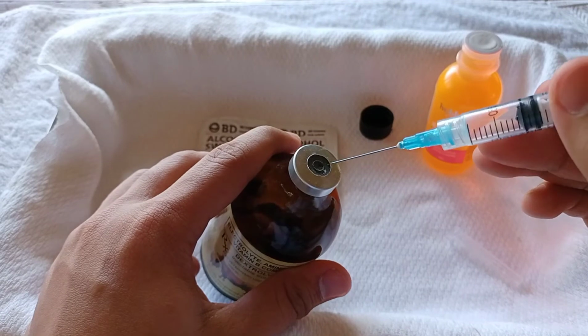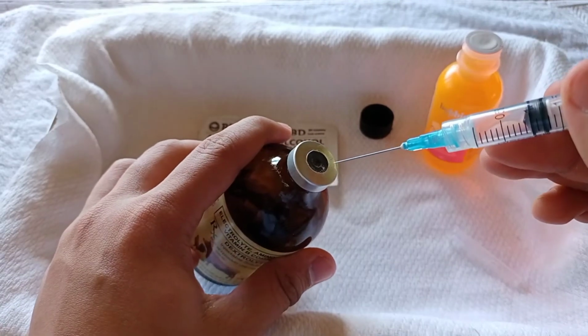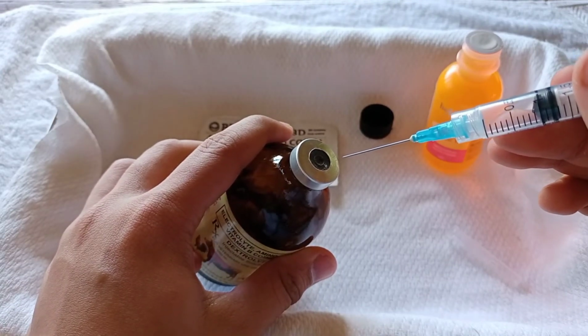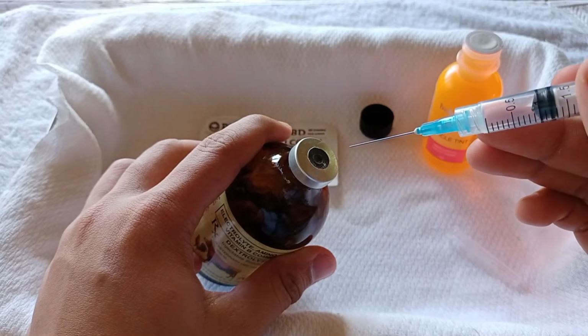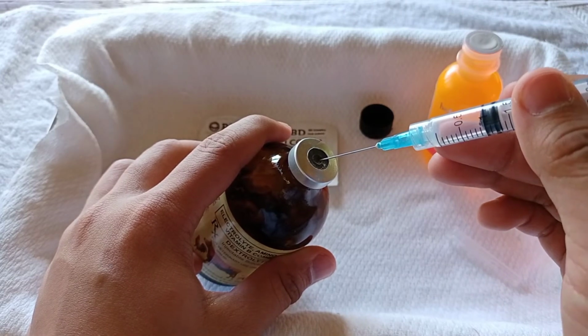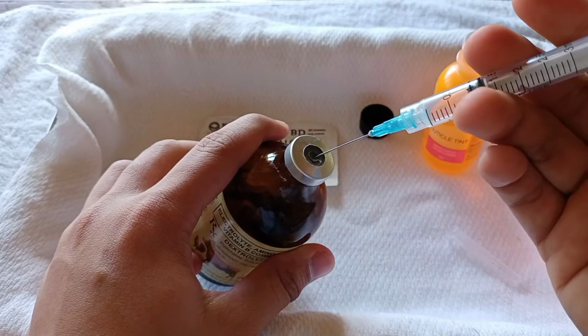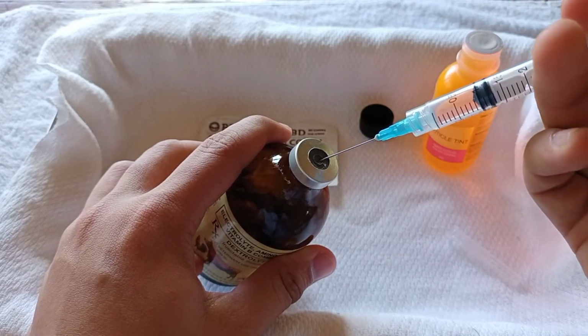Using a slanted angle, firmly insert the needle into the center of the rubber top of the vial, with the sharpest point of the needle, the tip, entering first.